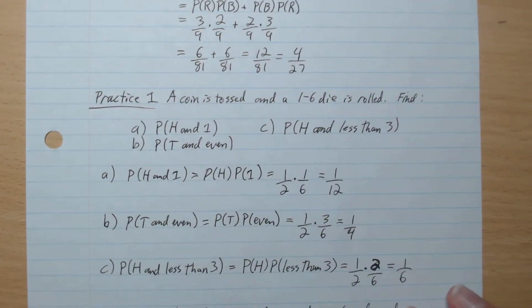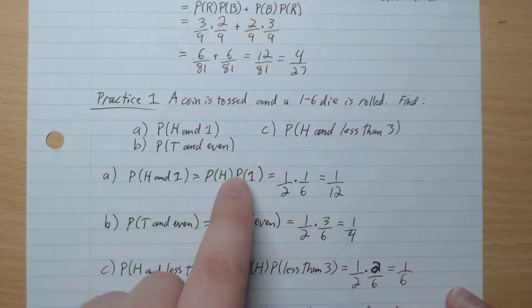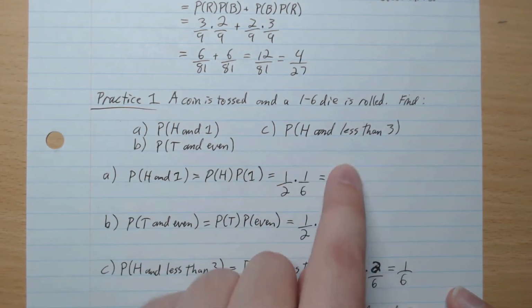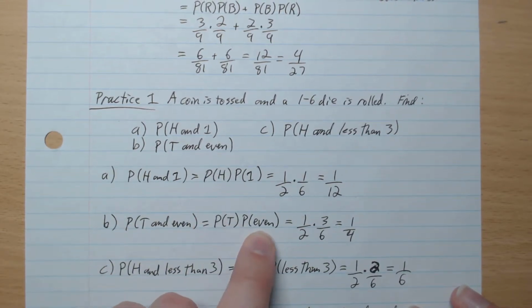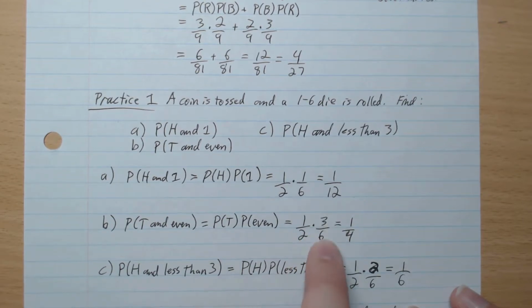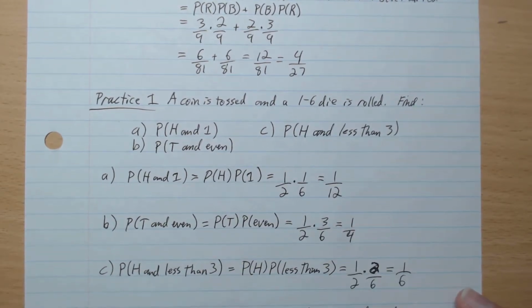Okay, so we're back. So P of H and 1, so PH times P1. Heads 1 out of 2, 1 out of 6, which gives 1 out of 12 like that. 2, P of T and even, so probability of tails and even on the die. Even is 3 out of 6, tails 1 out of 2. Multiply this, we get 1/4.